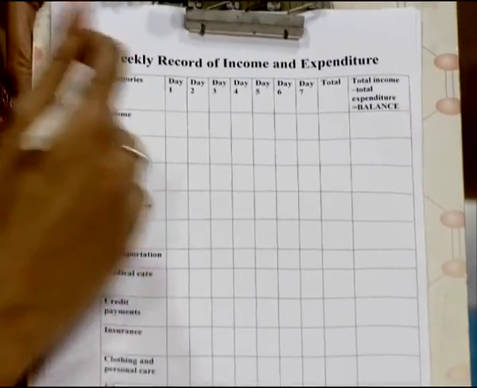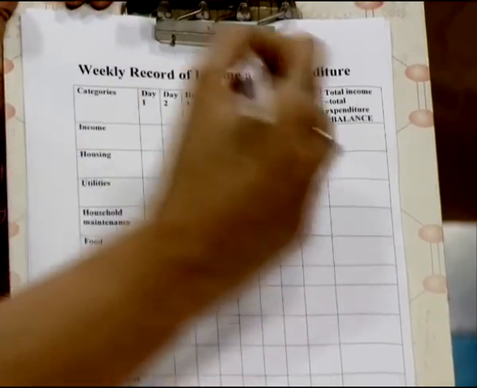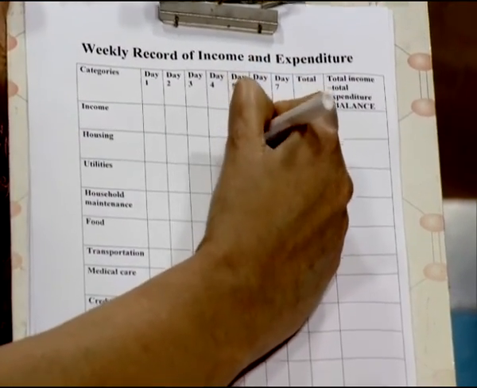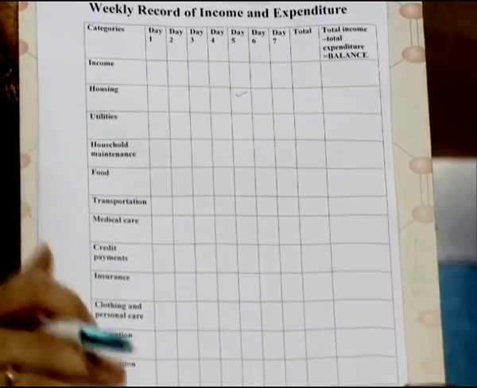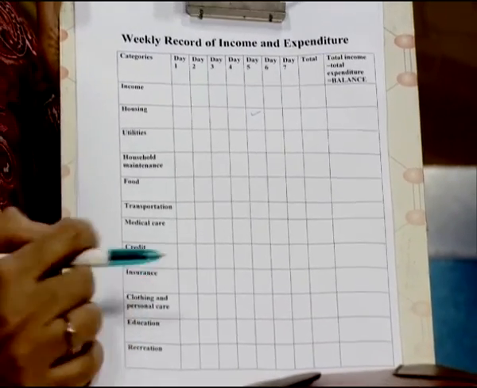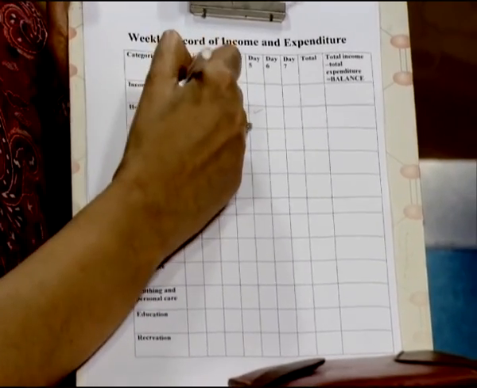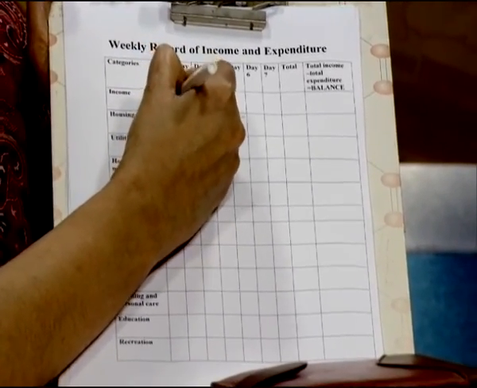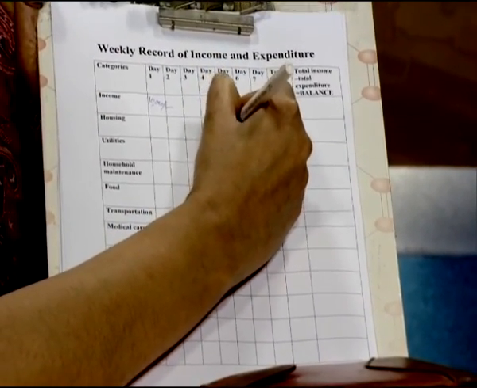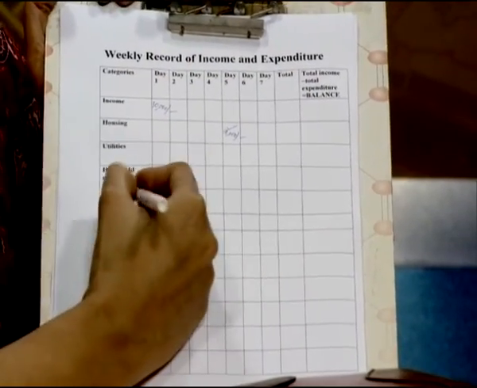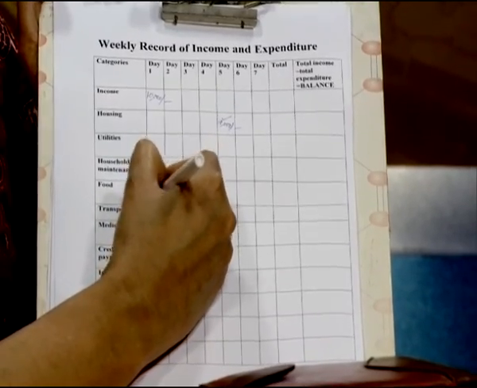Now one way is, while you are doing it, you are writing. Suppose housing, I am paying the rent on the 5th day, I will write on the 5th that I have paid 5,000 rupees of rent. This is after I have paid. Before that, we can have one more step. I know my monthly income, suppose my monthly income is 10,000, I have written here, and I know that I have to pay rent on the 5th day, which is rupees 2,000. In the same way, I know that every day my food expenditure is going to be rupees 300.